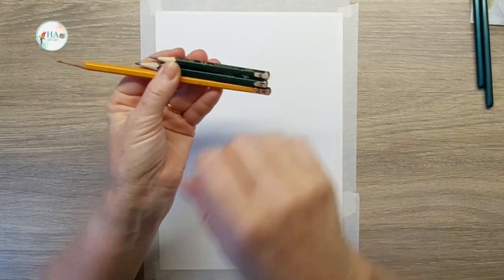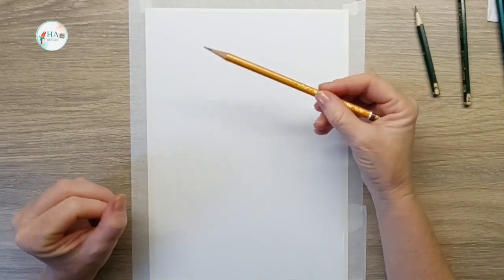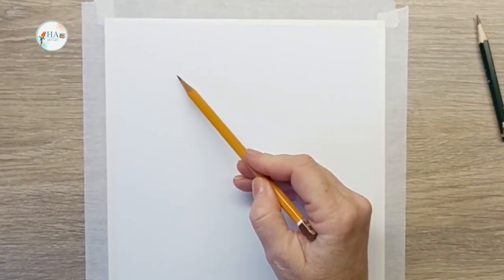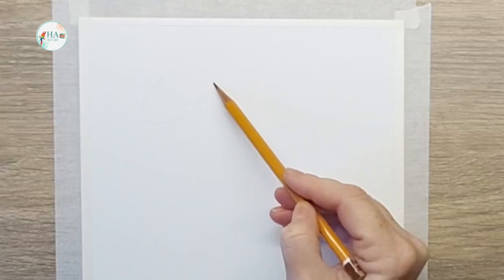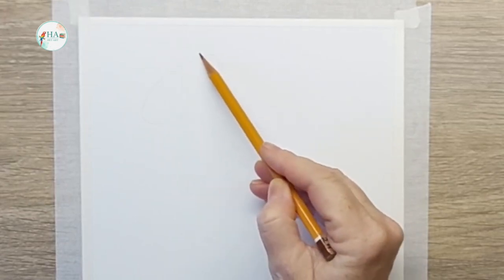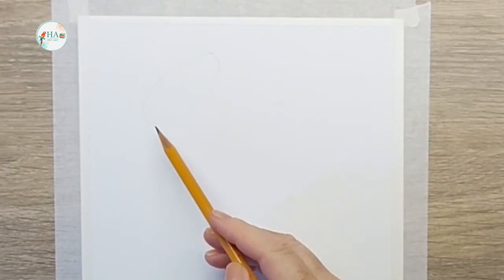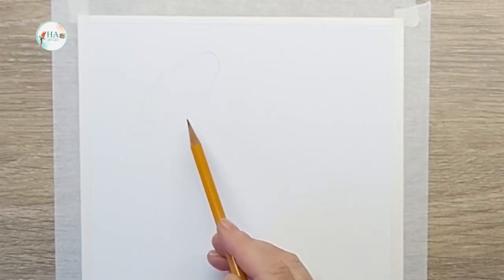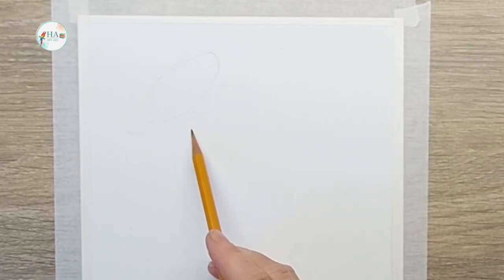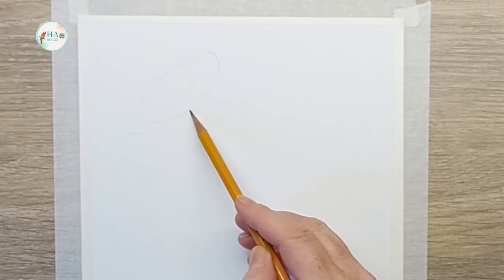Let's start with the sketch. We'll begin the sketch with the 2H pencil. I want to draw a cluster of stacked rocks, so I'll start with an oval shape for the main rock, and then other ovals below it to represent the smaller stones supporting the larger one.